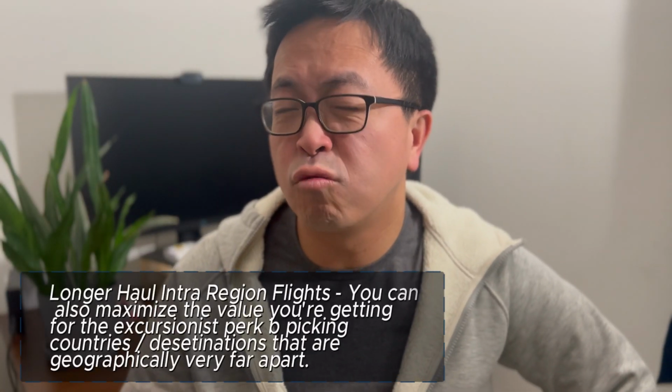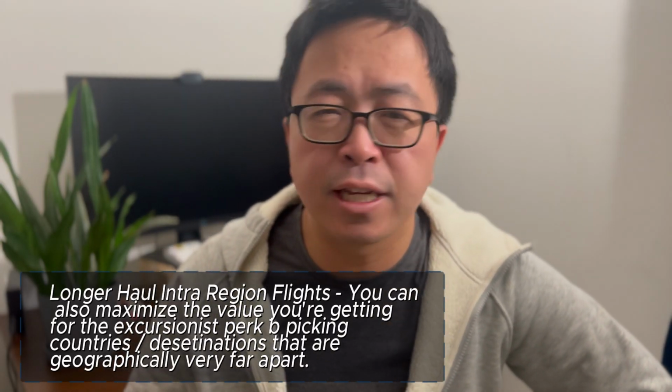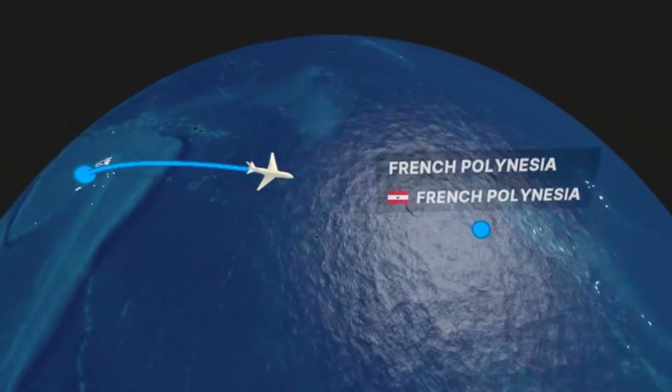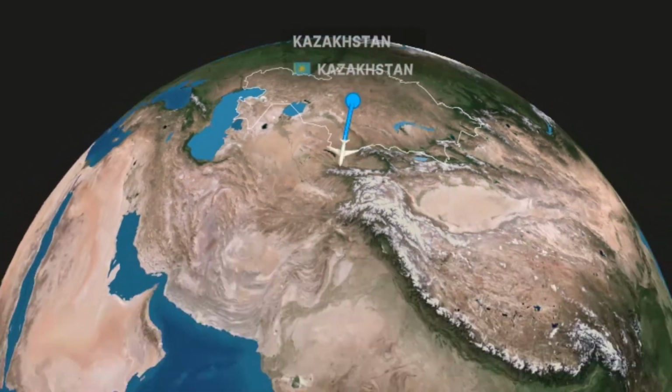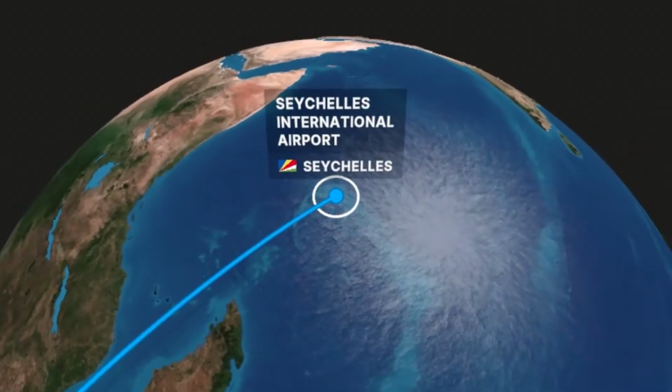Don't let United's regions fool you. You can sometimes get some really long flights within an intra-region flight, such as Fiji to Polynesia, Kazakhstan to Maldives, and even Johannesburg to Seychelles. And that's where the value's at. All right, next, we're going to cover 2 additional examples, but they're going to be more complex or advanced.